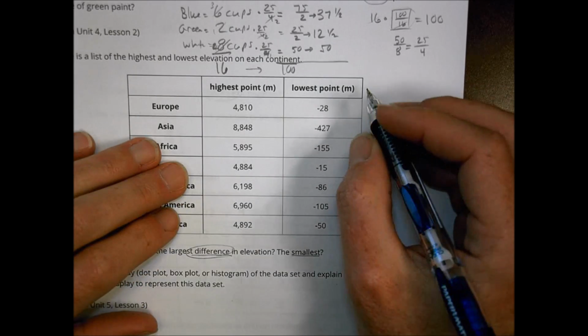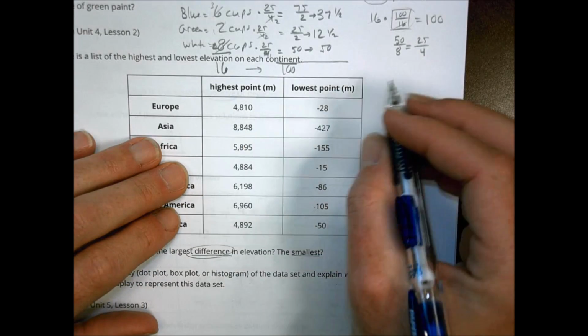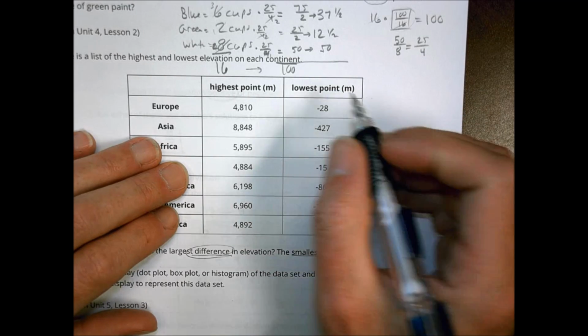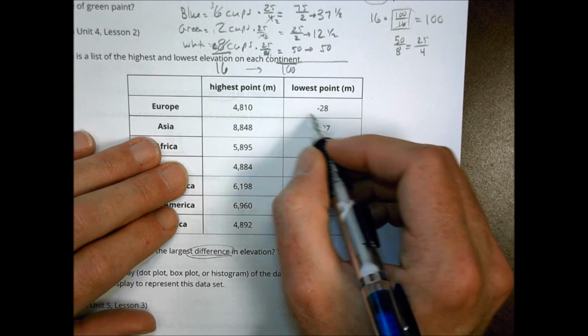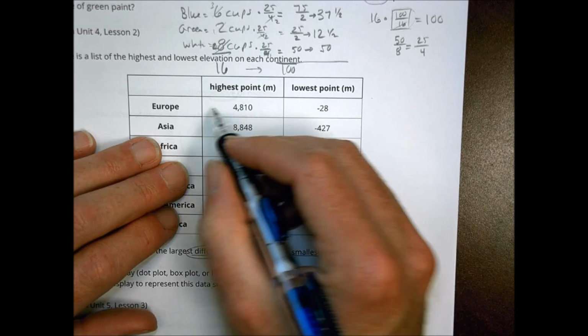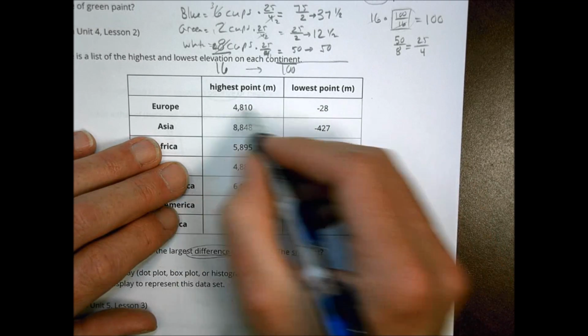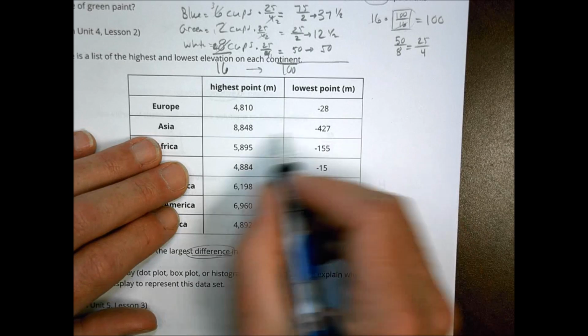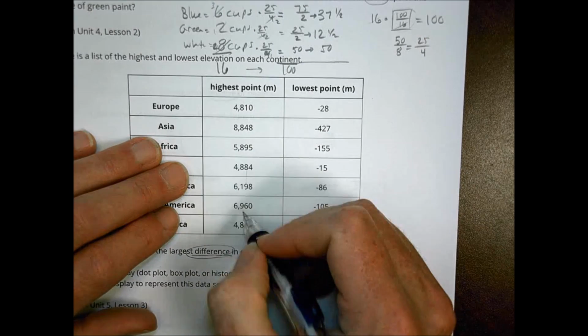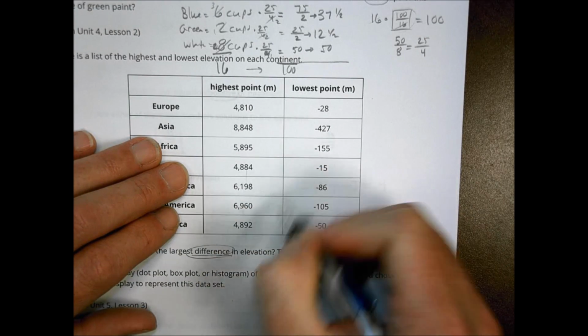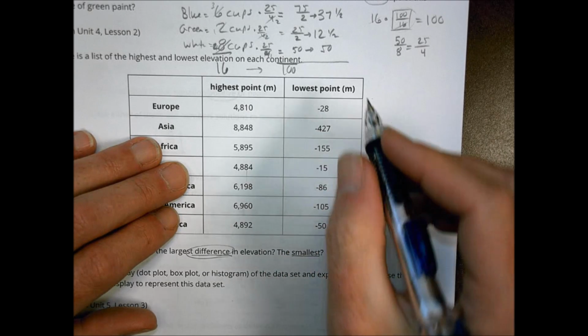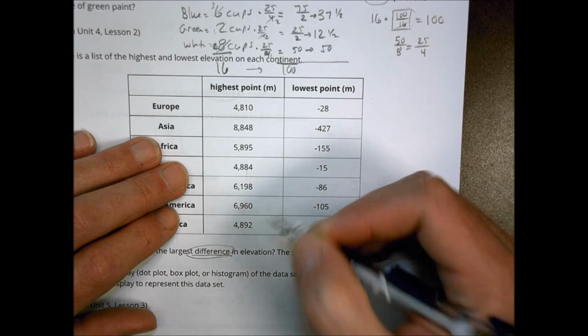And so what I would do is find the difference and then keep the bigger sign. So in this case here, we're going to keep this to be a positive, right? All these have a bigger value here on this part, the high point, positive compared to that. So we're going to do subtracting on all these ones here and end up with a positive answer.